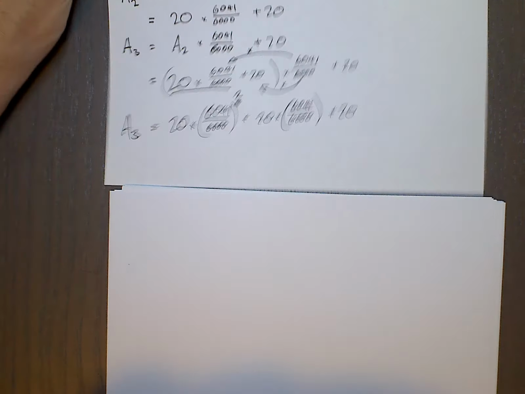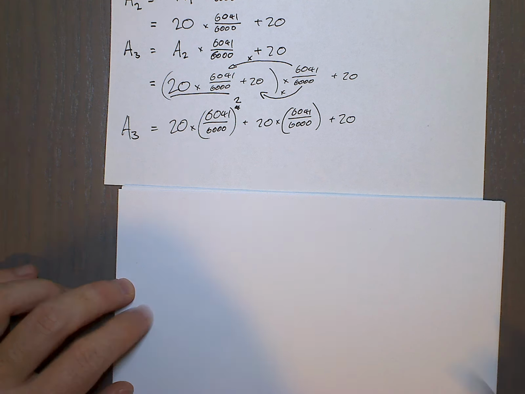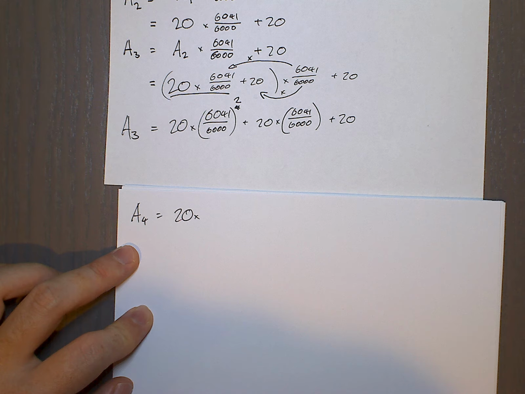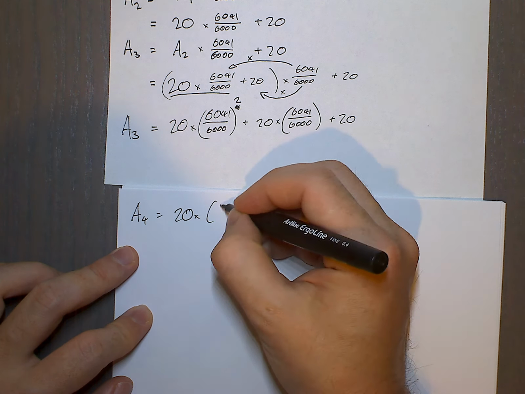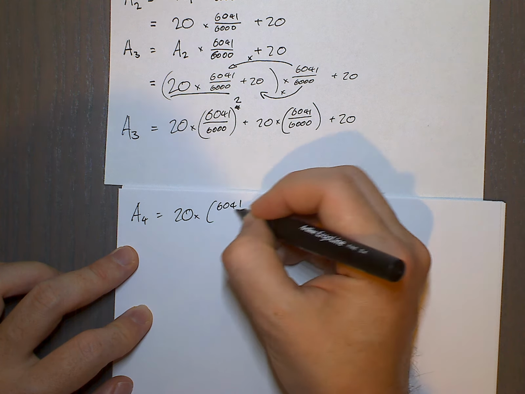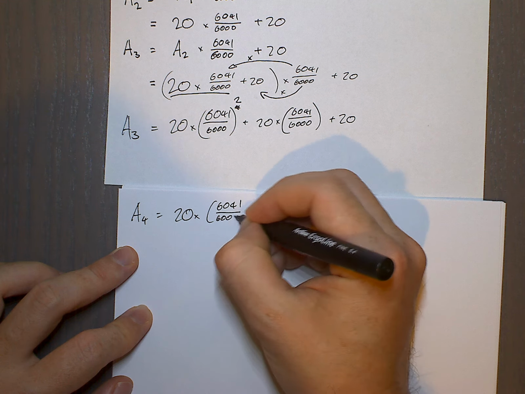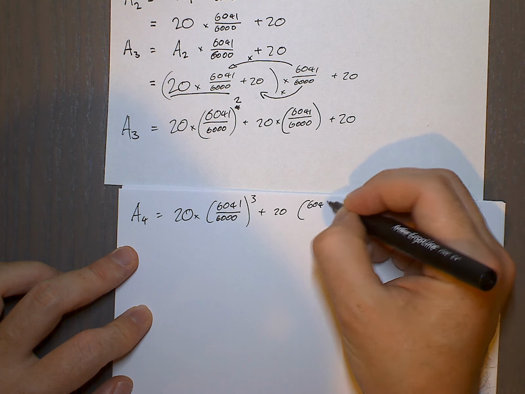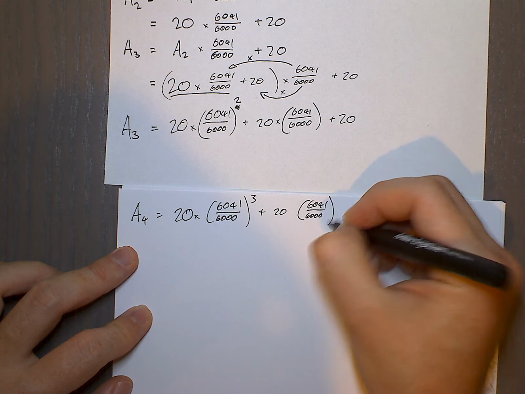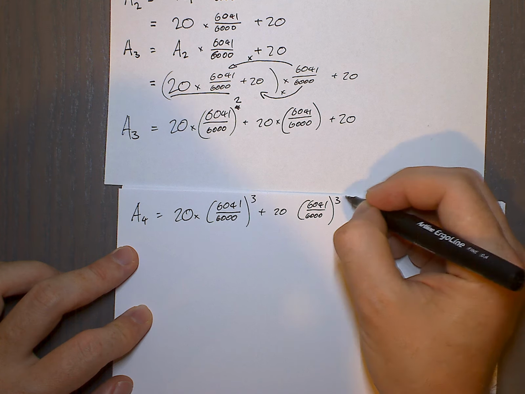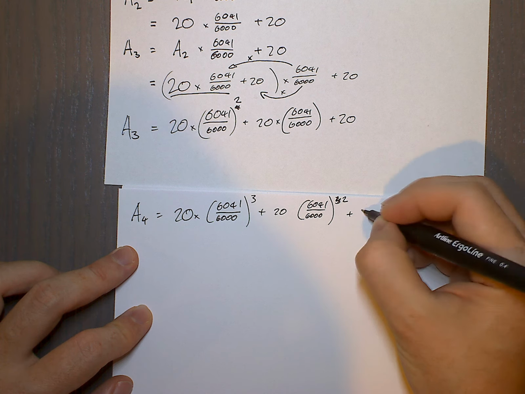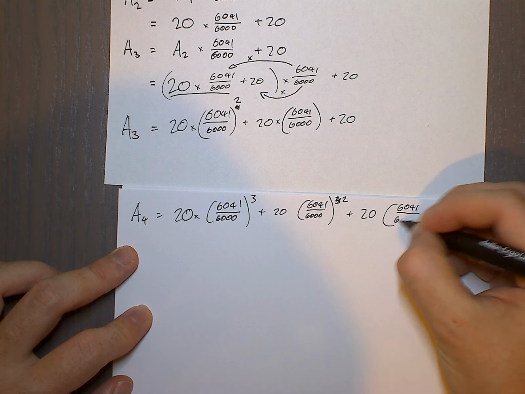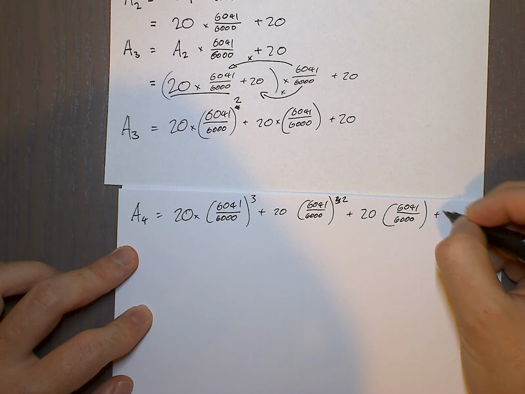If we were to use this same logic and do A4, it would be 20 times 6041 over 6,000 to the power of 3, plus 20 times 6041 over 6,000 to the power of, whoop, sorry, 2, plus 20 times 6041 over 6,000, plus 20.